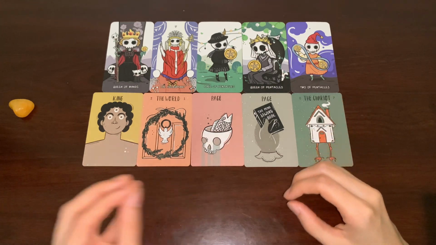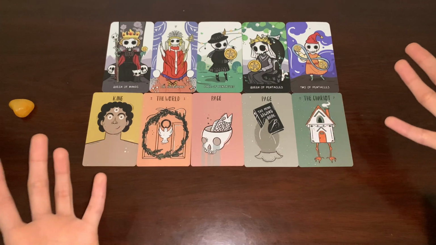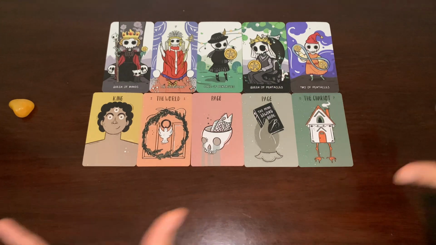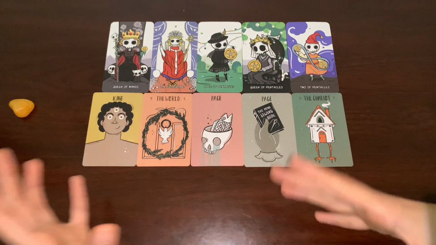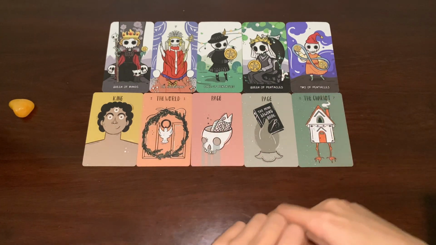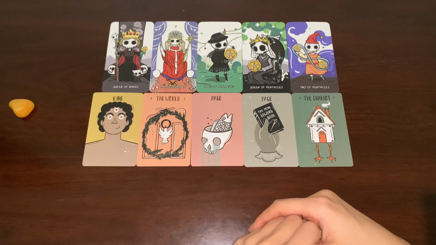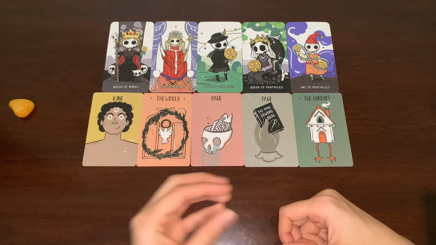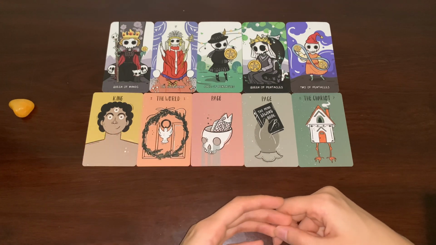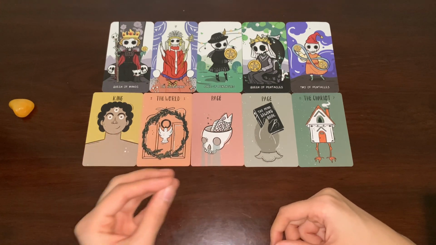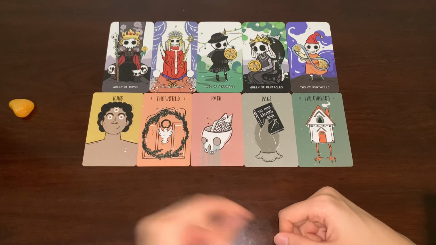I feel like in your natal chart, your astrology chart, your money placements might be really strong. And I feel like you might have some really strong Jupiter placements as well, really powerful. Your Jupiter might be really powerful, really strong.